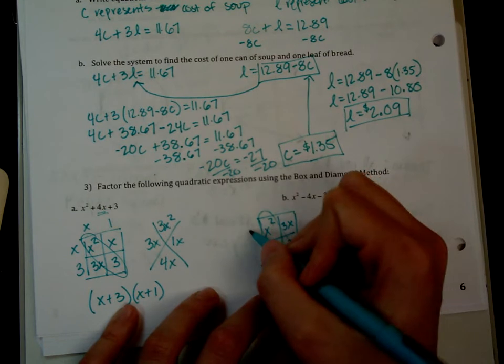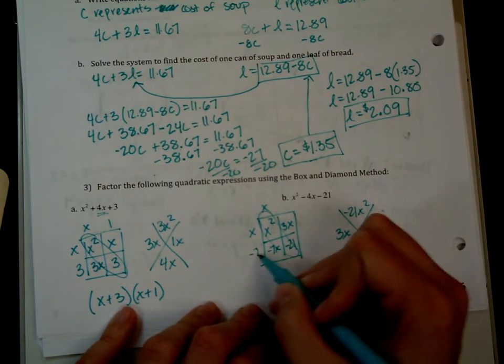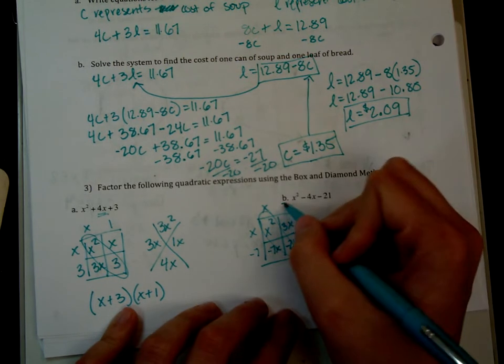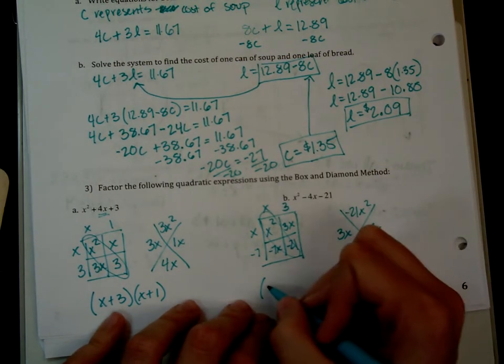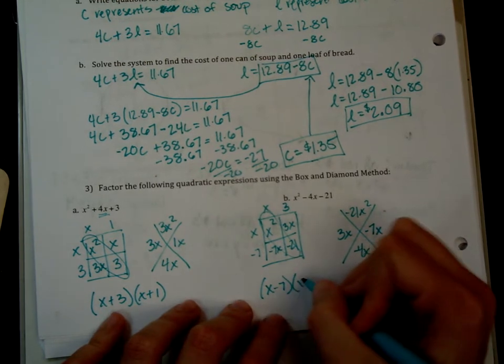So this gives me x and x. Negative 7 is going to go here since both of these numbers are negative, and 3 will go there. So we're left with x minus 7 times x plus 3.